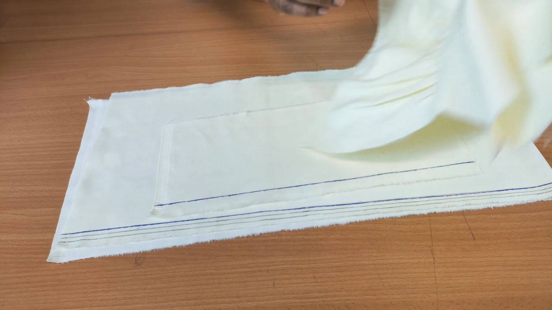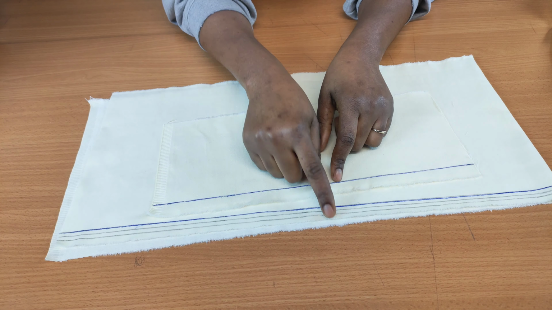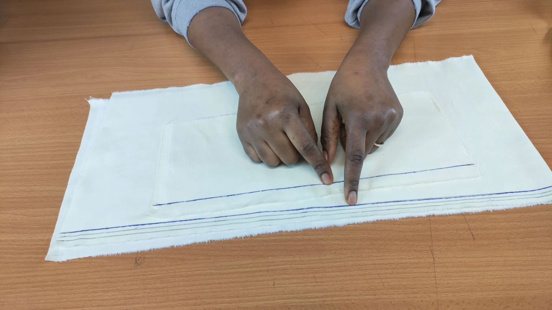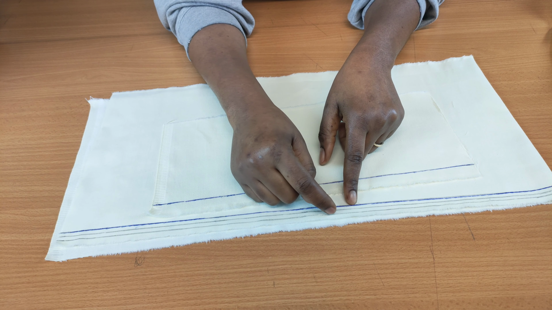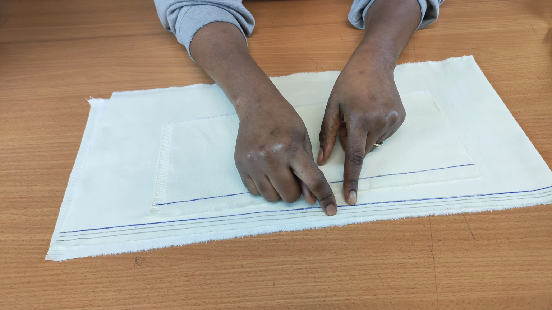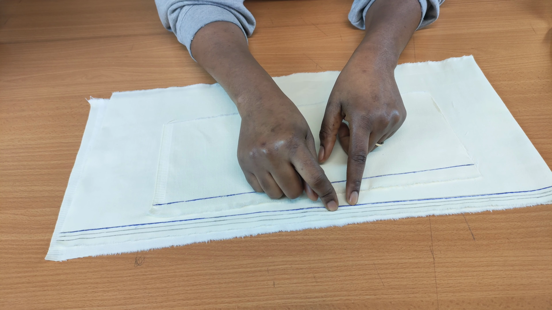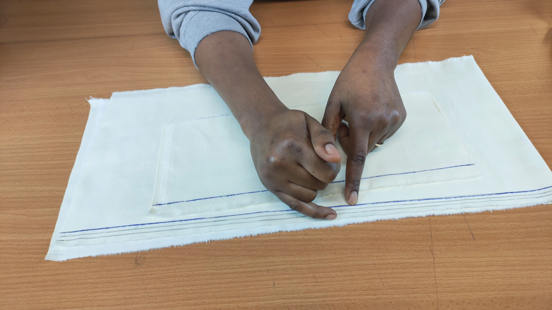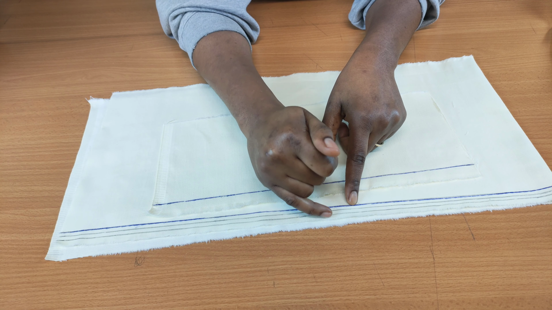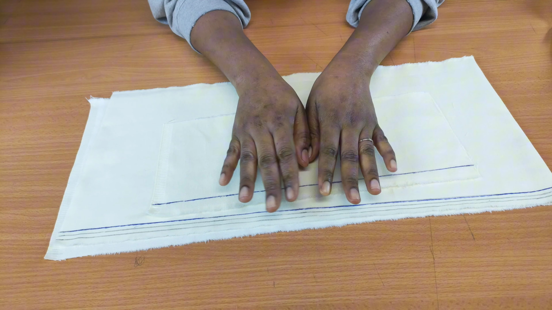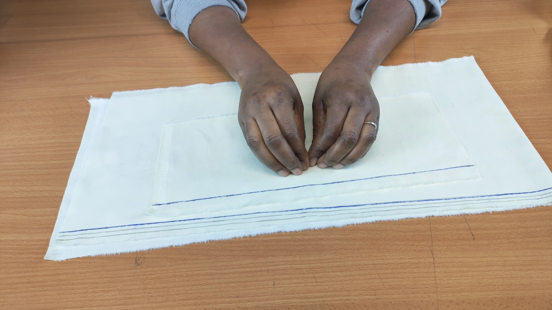So rule number one is just make sure you mark in your seam allowances, and then from the edge of your fabric, it's 0.5 of a centimeter to the first line and 0.5 of a centimeter to the second line, and that is where I will be creating my basting stitch for my gathers. So that's the first thing you need to know.